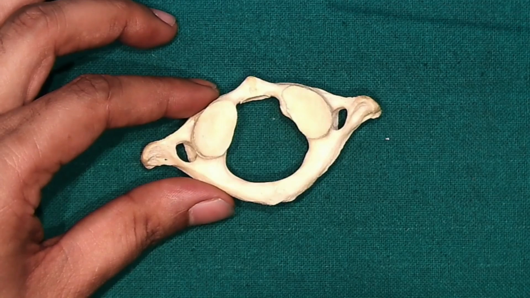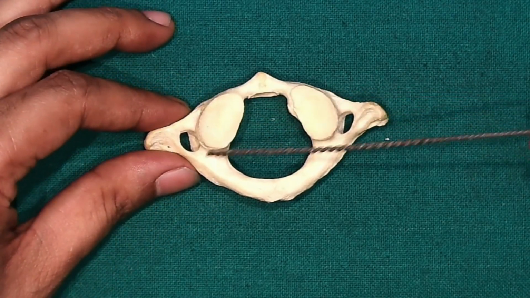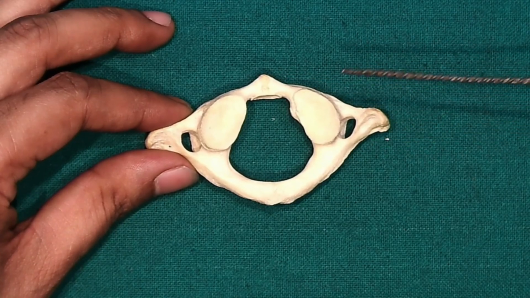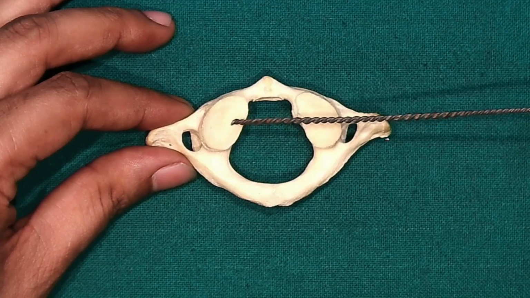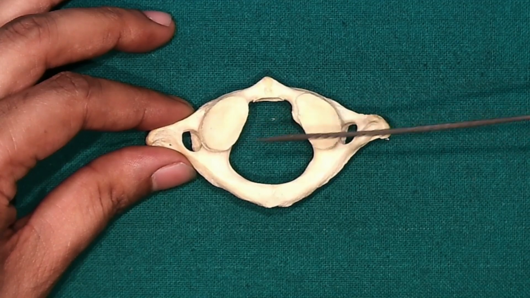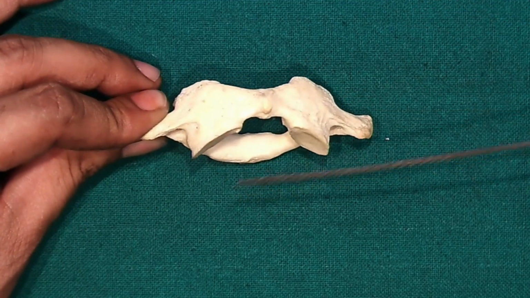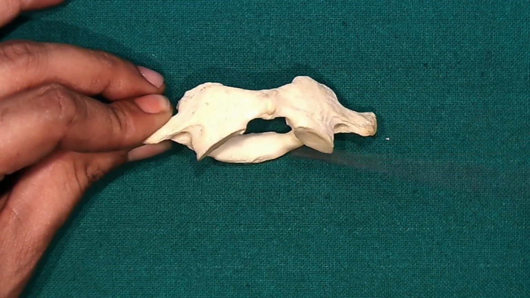The lower surface is marked by the inferior articular facets. These facets are nearly circular, more or less flat, and directed backwards, downwards, and medially. Here you can appreciate better, it is backwards, downwards, and medially.